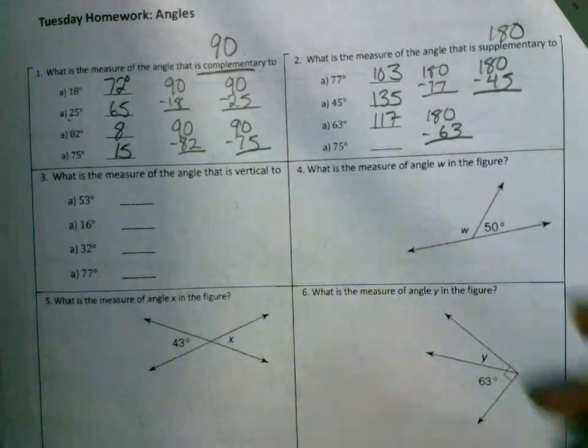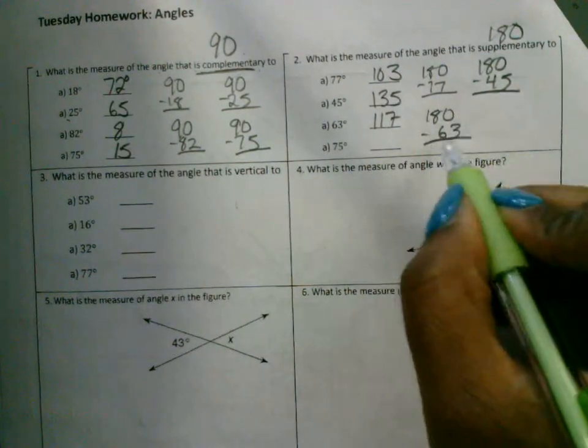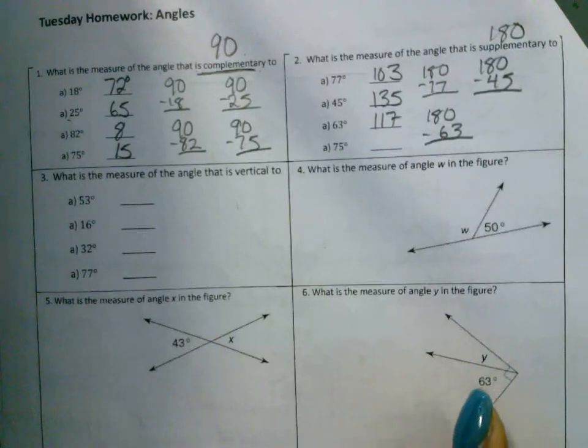You're welcome. All right. So 180 minus 63. What's 180 minus 63? Yes, babe.